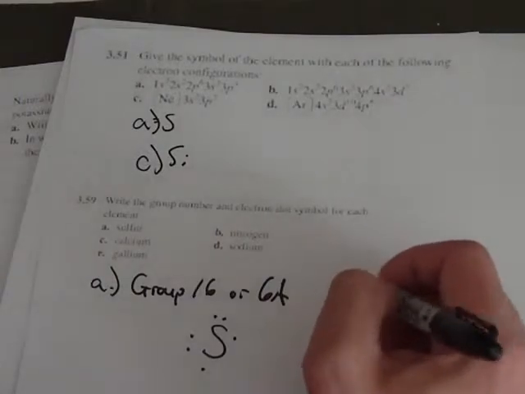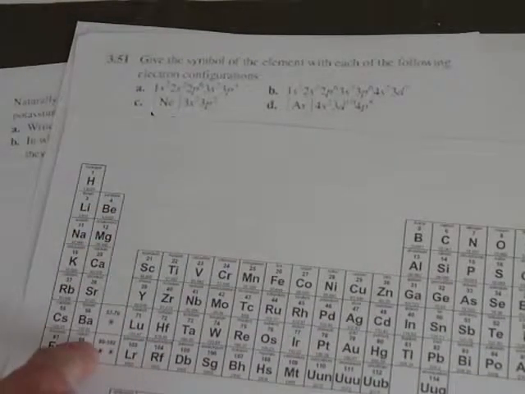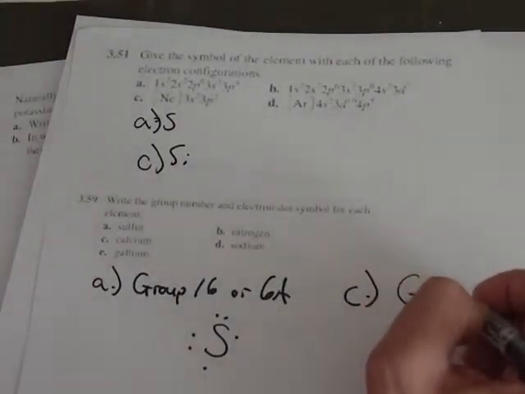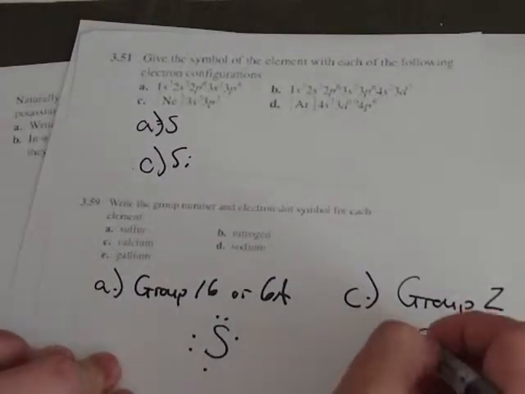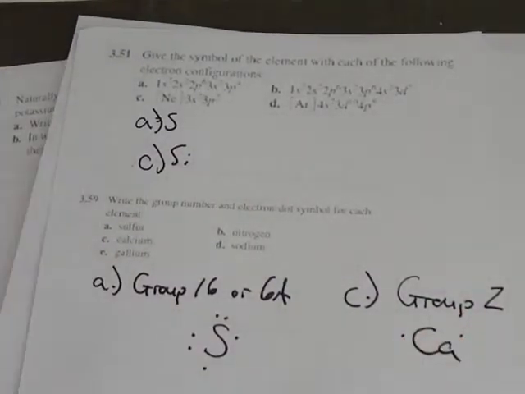So C is calcium. Calcium is found in the fourth row, group 2, 2 valence electrons. Group 2. And so we have Ca, calcium, 1, 2. All right. And the last one we can do is gallium.